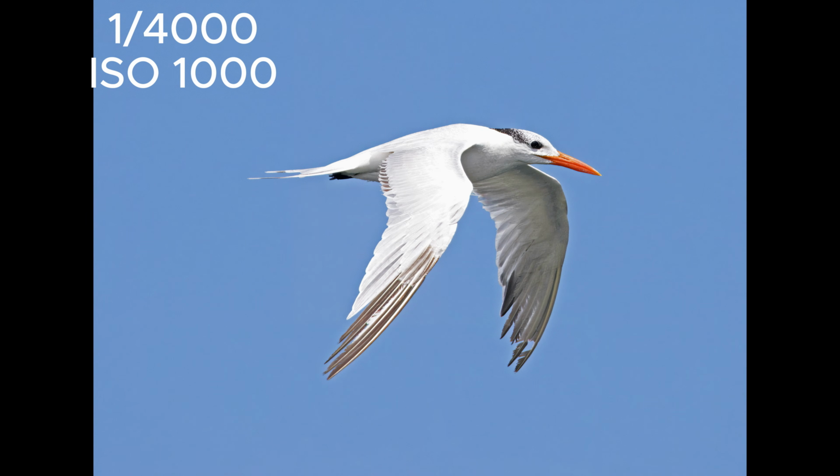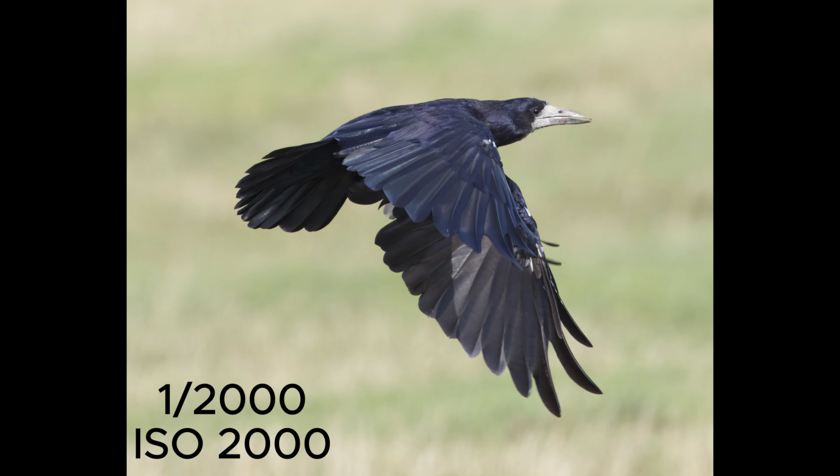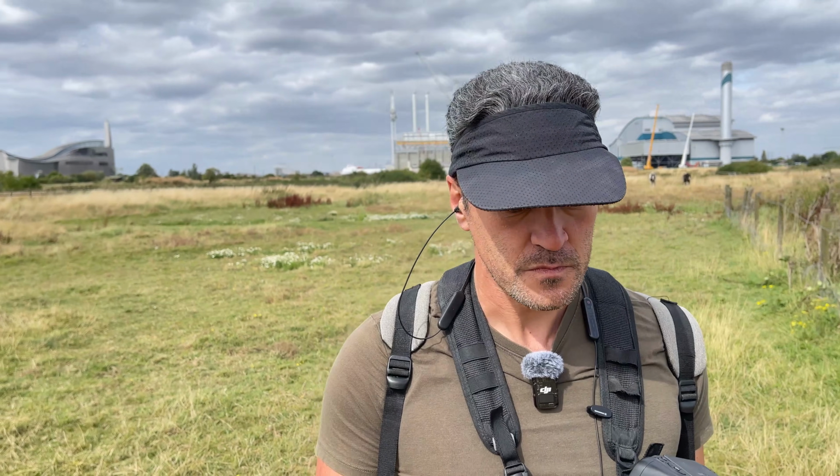Now, if it's really bright and a white bird does fly over and I do want to take a picture of it, I'll go up to 1/4000th or 1/4500th of a second. And if it's something like a cormorant or a raven or something, then I'll either put the ISO up to 1250, 1600, or I'll bring the shutter speed down to 1/2000th, 1/2500th of a second, depending on the speed of the bird. If it's gliding, then you don't need a fast shutter speed. You just have to pan at the same speed as the bird.